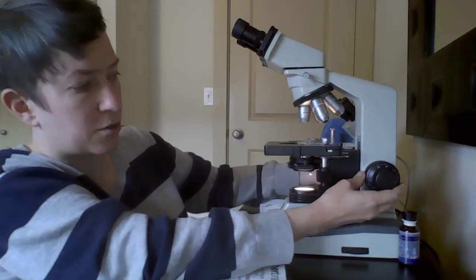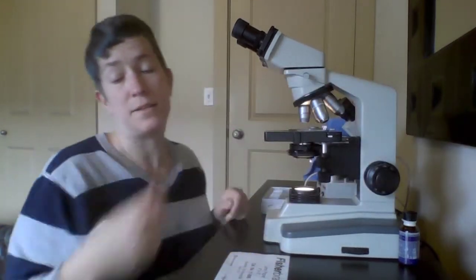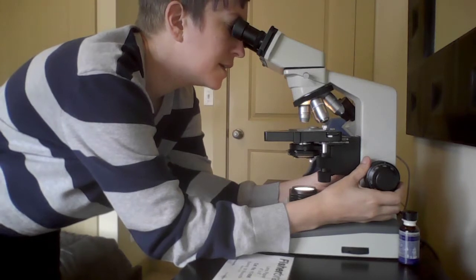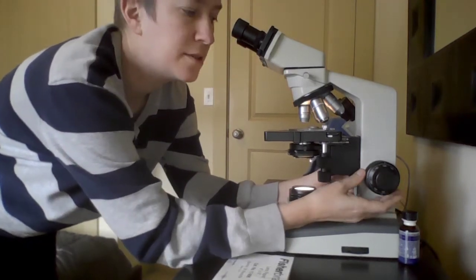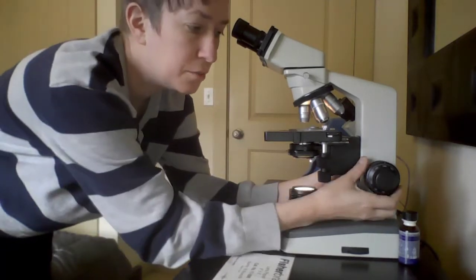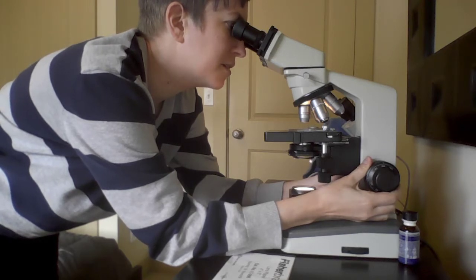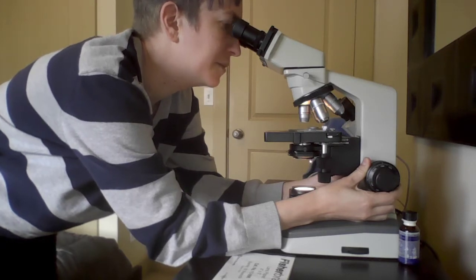Now I'm going to move the coarse focus knob all the way up to the top. And I'm going to look through and see if I can see anything. Well, I see kind of a blurry pink blob. And so now, since I'm at the lowest magnification, I can move the coarse focus knob down a little bit until my specimen comes into focus. So that blurry pink blob is resolving into a bunch of little pink dots with white dots in the middle of them. Really hard to tell what I'm looking at from this magnification.